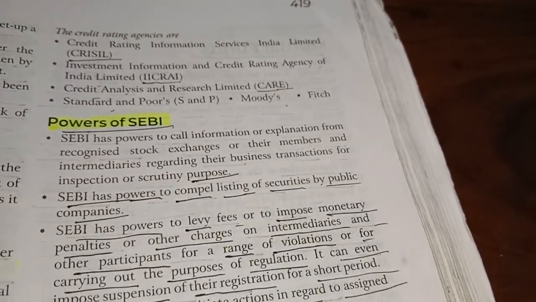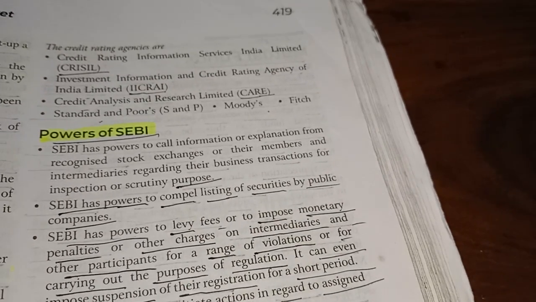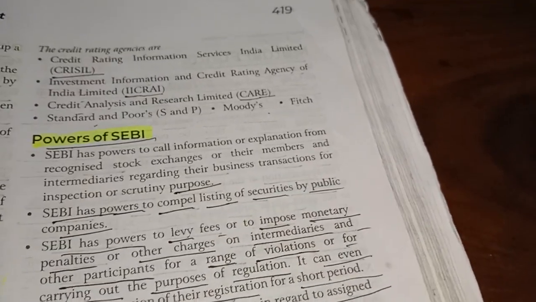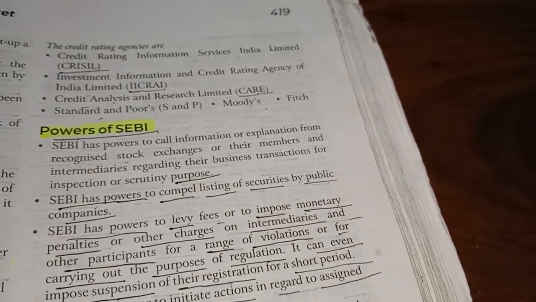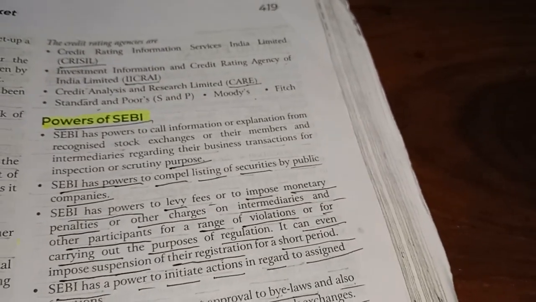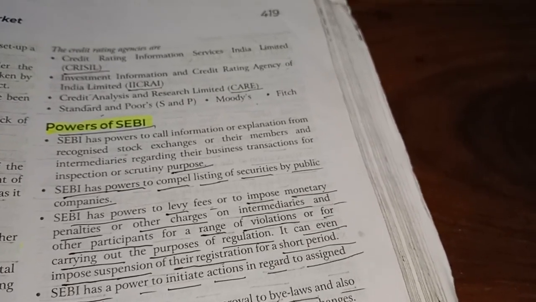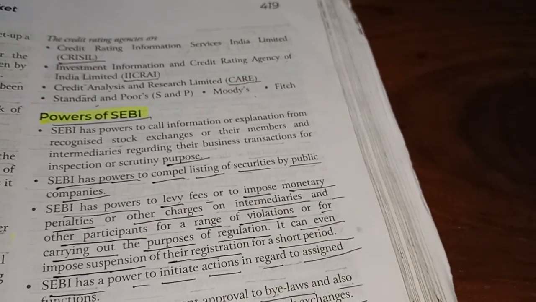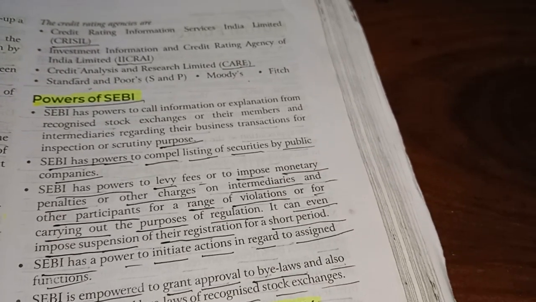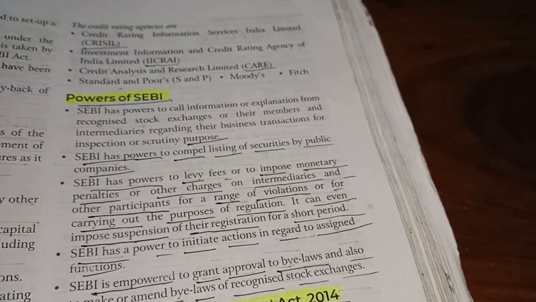Powers of SEBI. SEBI has powers to call for information or explanation from recognized stock exchanges or their members and intermediaries regarding their business transactions for inspection or security purposes. SEBI has powers to compel listing of securities by public companies. SEBI has powers to levy fees or to impose monetary penalties or other charges on intermediaries and other participants for a range of violations or for carrying out the purpose of regulations. It can even impose suspension of the registration for a short period.